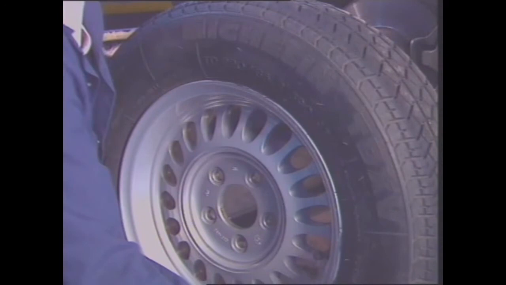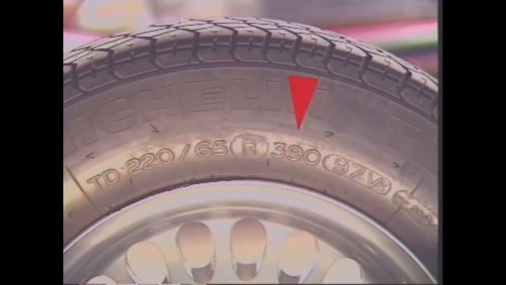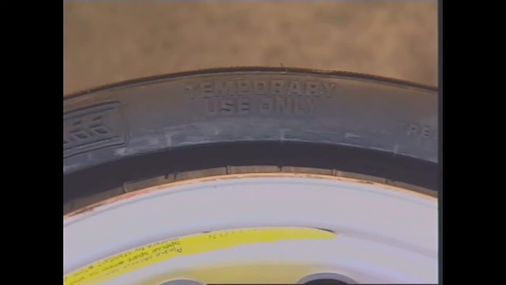Tyres can be identified by markings on the sidewalls. This typically includes the maker's name, the rim size, the type of tyre construction, aspect ratio, maximum load and speed, and in some cases, intended use.